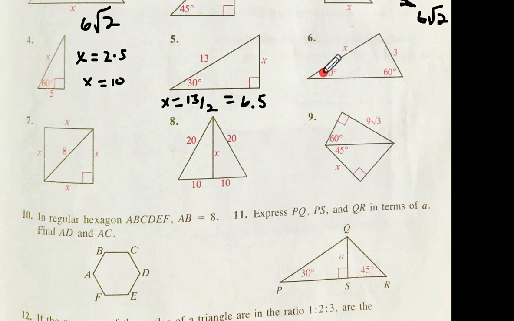Okay, this one's not quite as bad. We're given the smaller side, right? The side opposite the 60 is square root of 3 times the smaller side. So in this case, x is going to equal 3 root 3. All right, let's move on to these little bit harder ones.